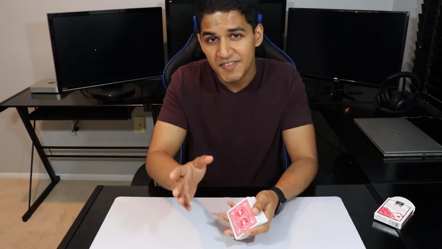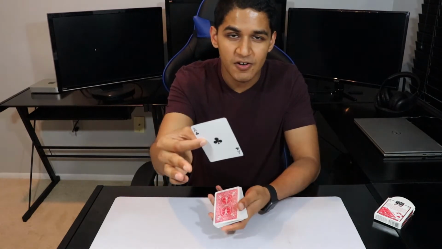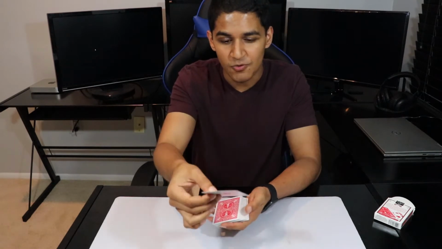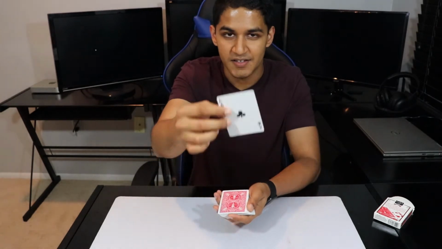One thing I forgot to mention earlier is when the spectator picks out a card, make sure you're keeping an eye out for if they rotate the card 180 degrees or how they're putting it back in the deck.